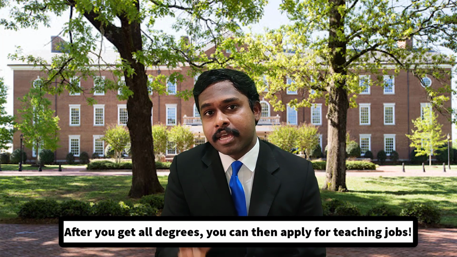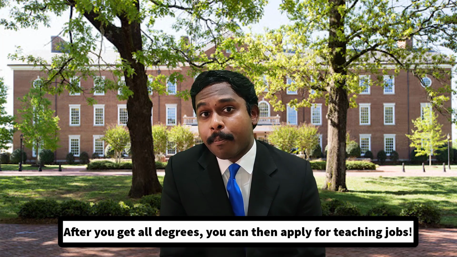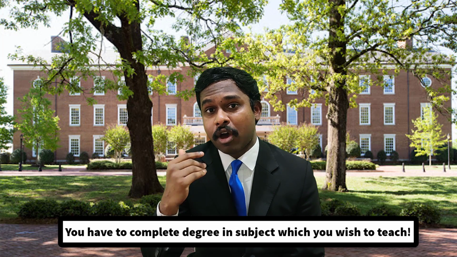And after that, you have to apply for different positions as a CBSE teacher. You have to apply after completing your post-graduation degree. Now, if you complete your postgraduate degree, then you can teach at any level in a CBSE school, right? So you have to complete the degree in your field of study or your field of teaching.